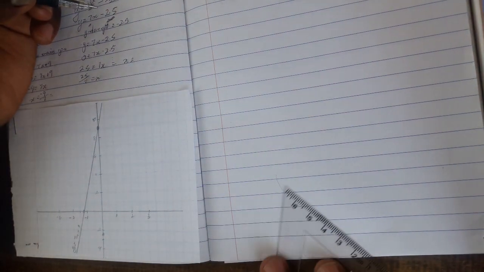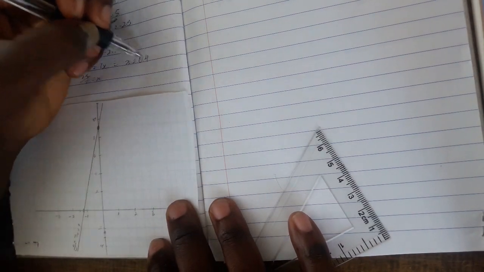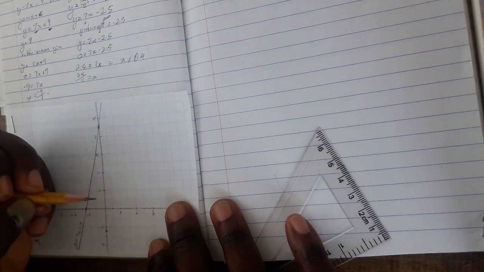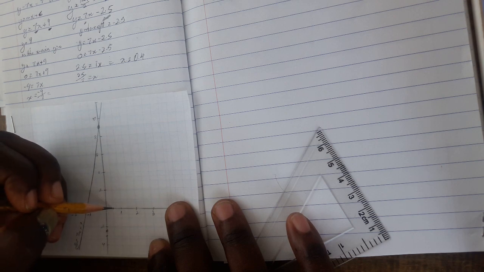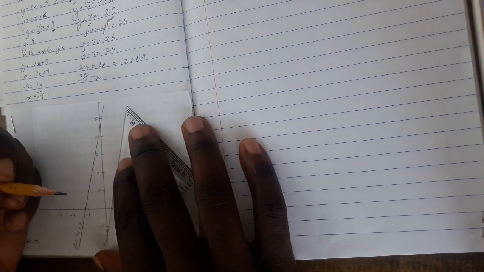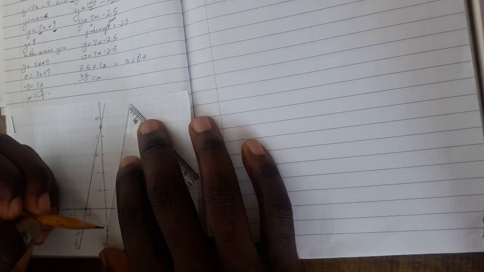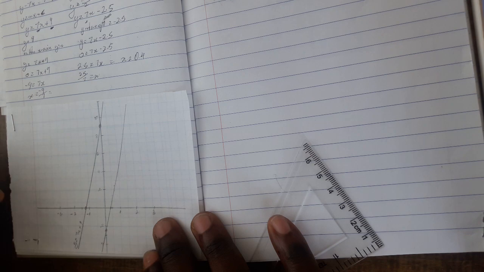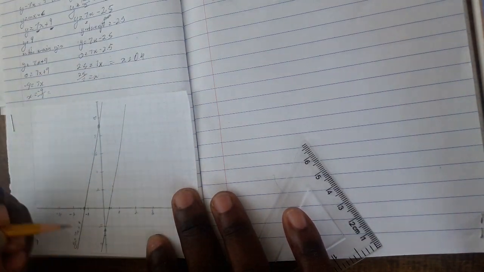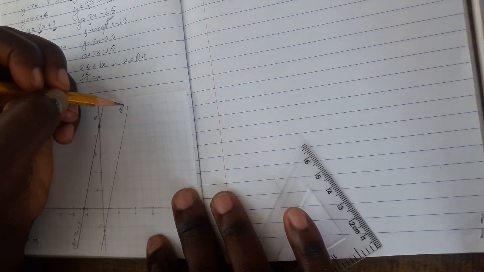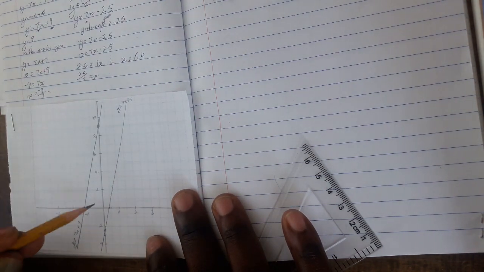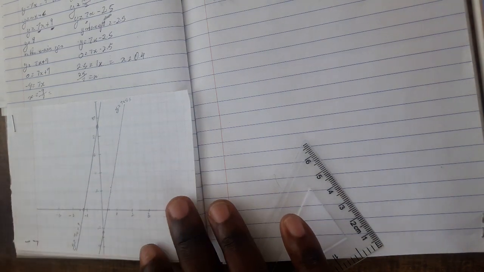So 0.4 is less than 0.5. This would be 0.5. So 0.4 is just next to 0.5, not too far from it, just there. So the line will intercept the x-axis at 0.4 and the y-axis at minus 2.5. And this is the line y equal to 7x minus 2.5. And you can see that the lines are parallel. Right, so we proved that.